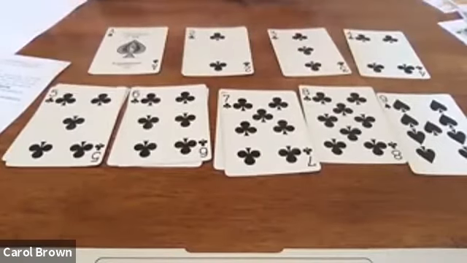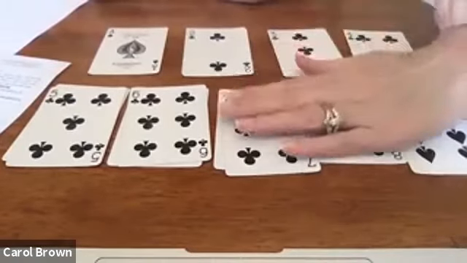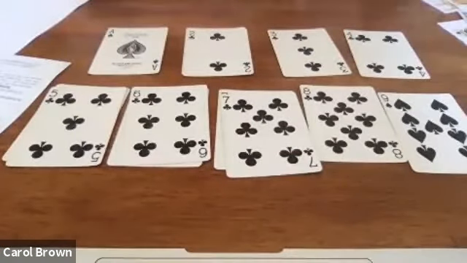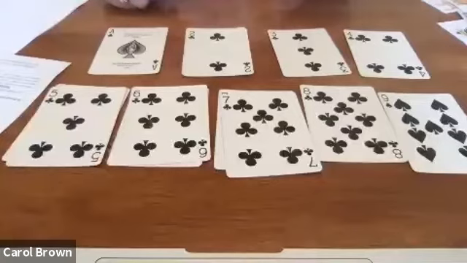And you heard me say, if you have a student that doesn't know all those, maybe you just start with what they know. And then we'll gradually add the next one on. Okay? So let's go ahead and sort these by number.